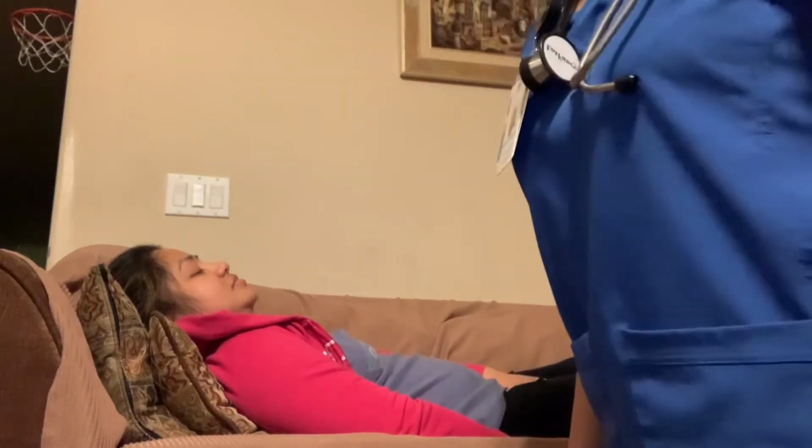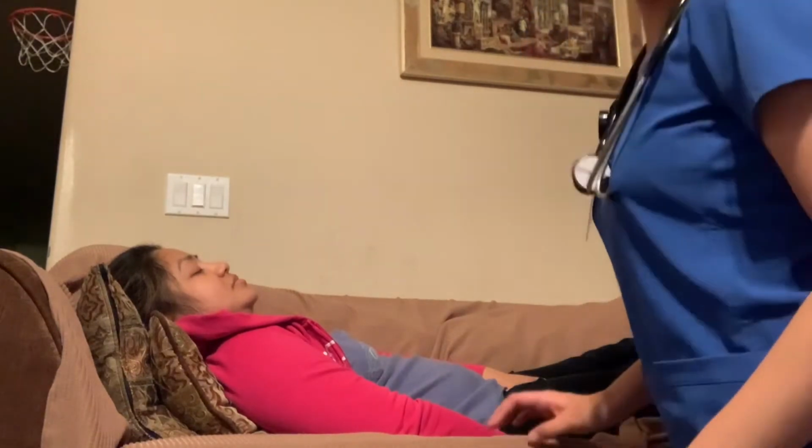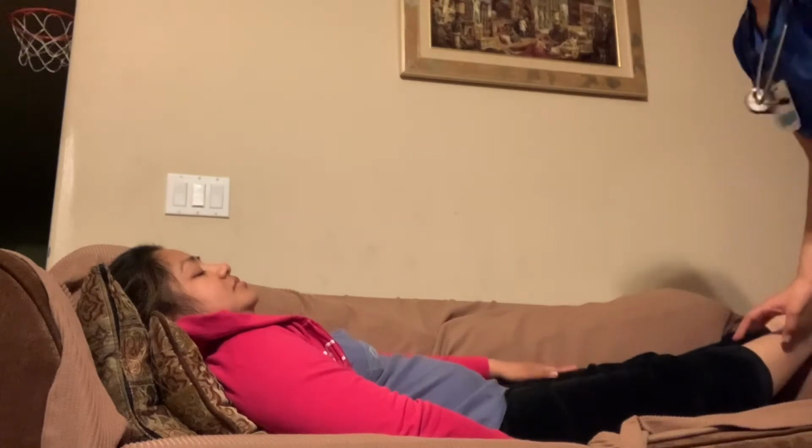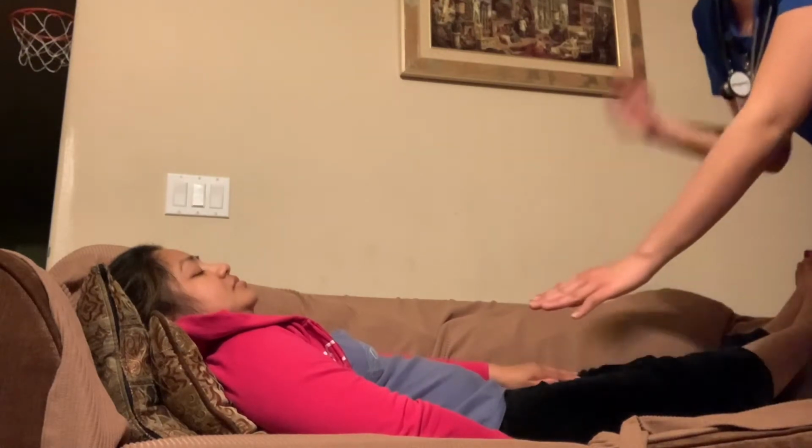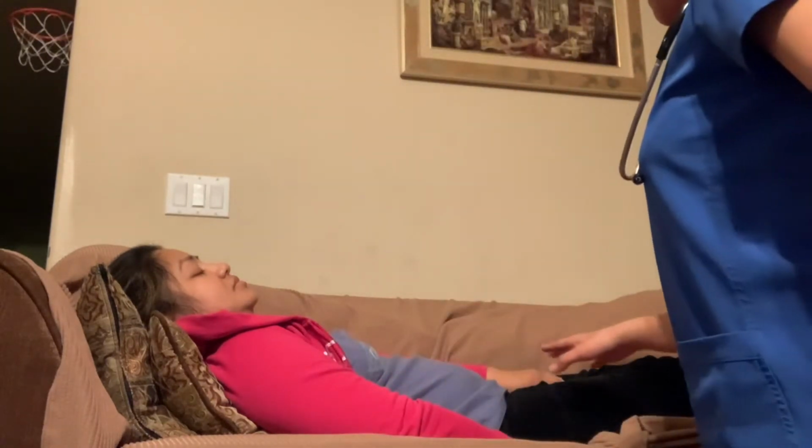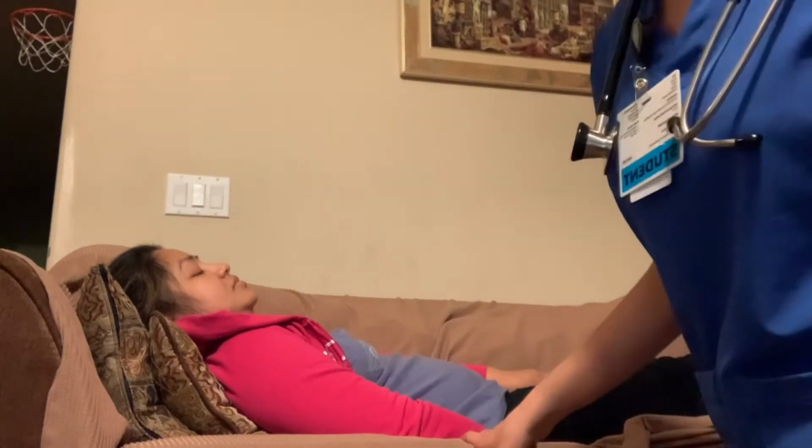So the first thing that I'm going to do is check the symmetry of her stomach by standing at the foot of the exam table. So her stomach looks symmetrical. I'm also going to check if there's any masses, any bulging, and any pulsation. But pulsation doesn't necessarily mean that it's abnormal. So when I'm looking, I don't see any masses or any bulging from her stomach, so that's a good sign.